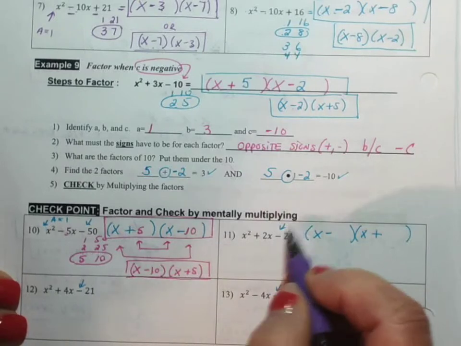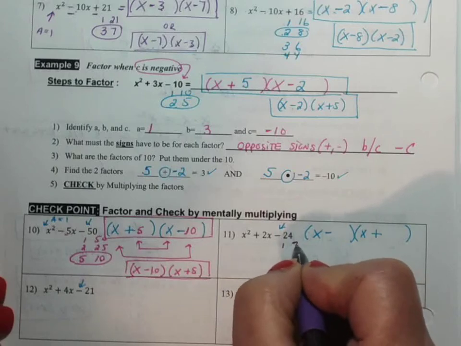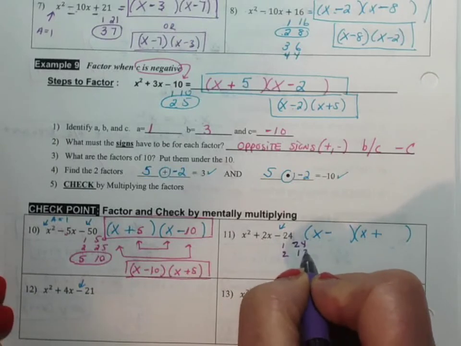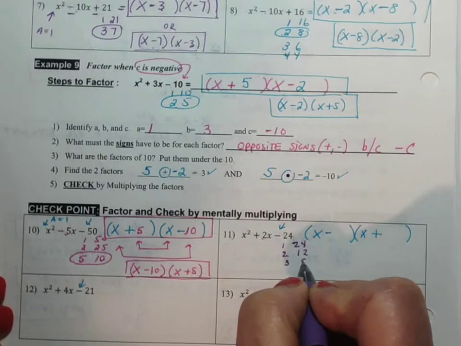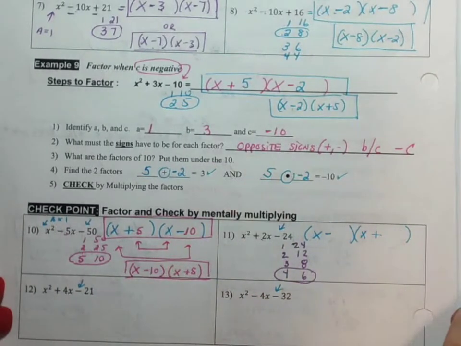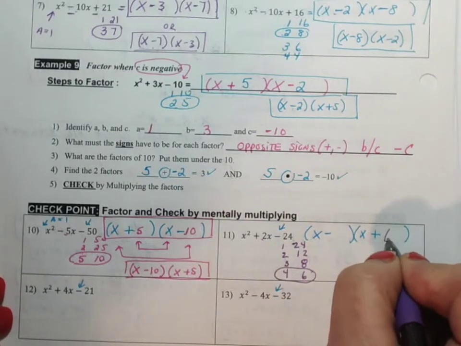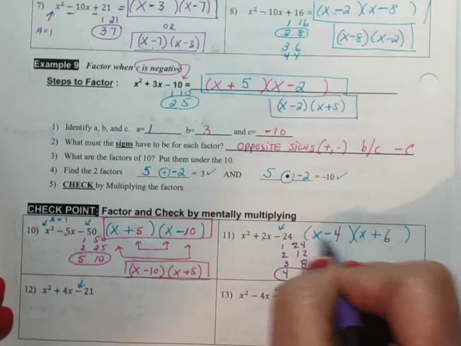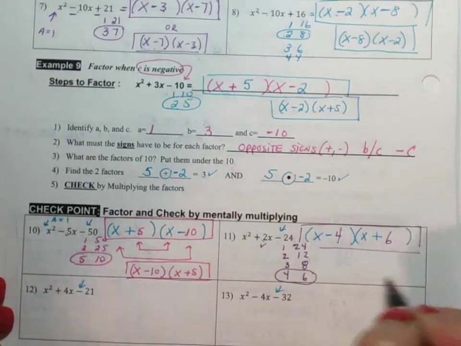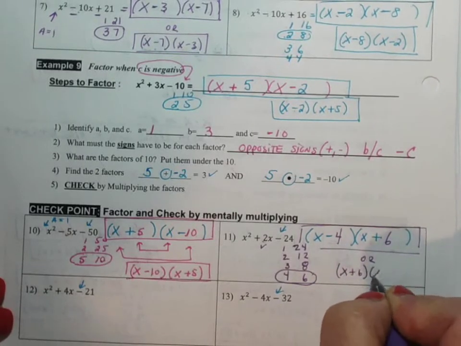Okay. So here I've got my setup. I'm going to look for my factors of 24 that are going to have a difference of 2. 2 and 12, 3 and 8, 4 and 6. Bingo! They have a difference of 2. Right? This is positive 2, so this is going to have to be a positive 6 minus 4 gives us our 2. Or you could have had x plus 6, x minus 4.